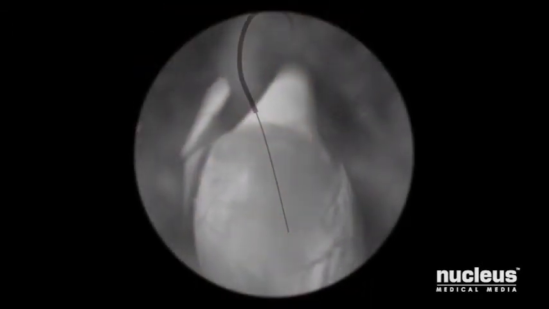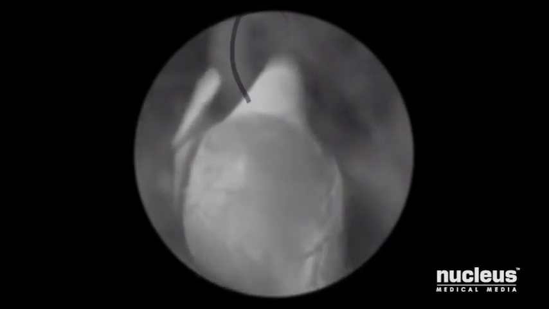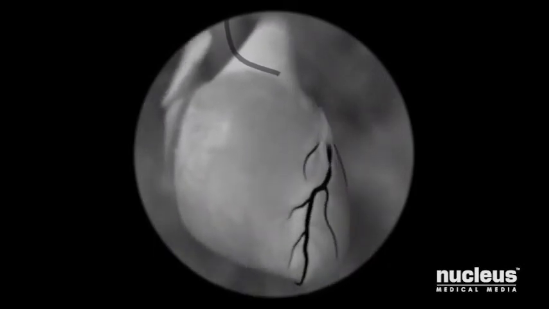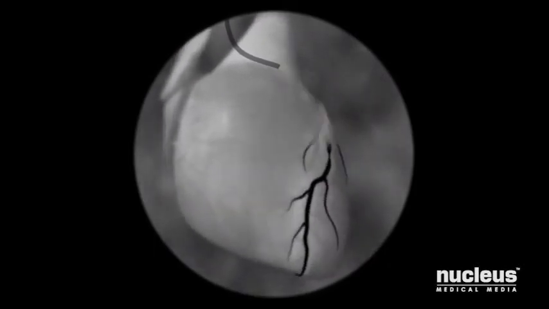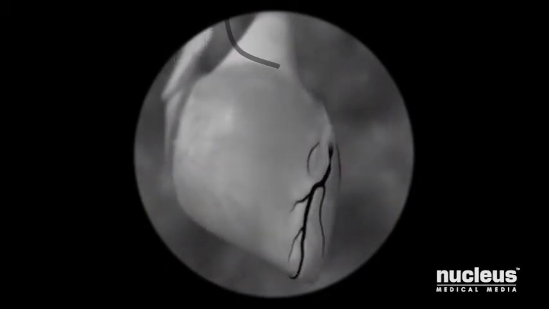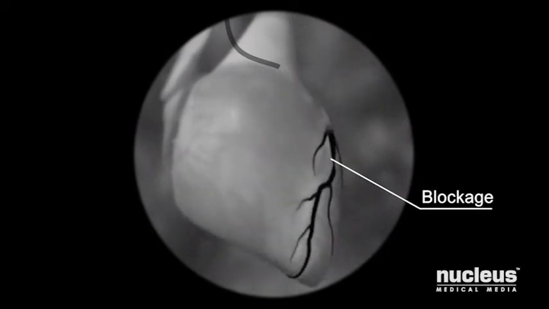At this point, your doctor will remove the guide wire, position the tip of the catheter just inside the coronary artery to be treated, and inject a special dye. The dye allows the fluoroscope to see inside your coronary arteries and take X-ray images called angiograms. Any blockages will be clearly identified as the arteries fill with the dye.